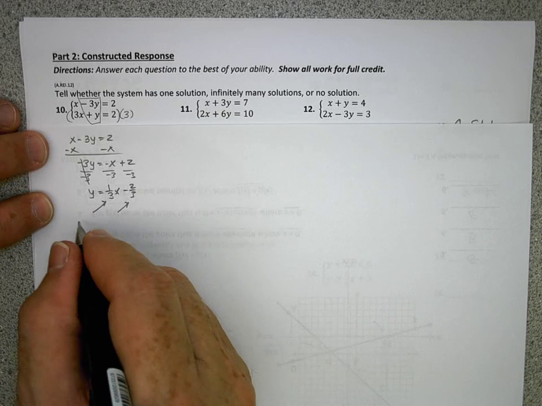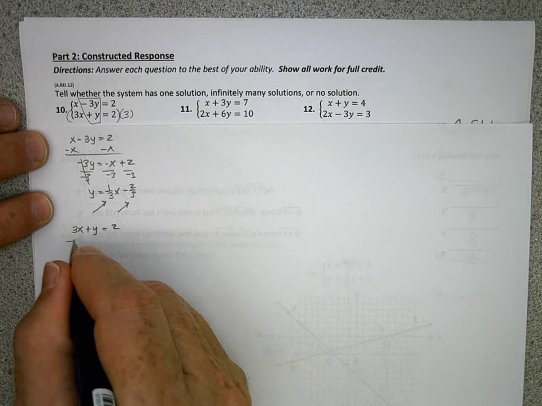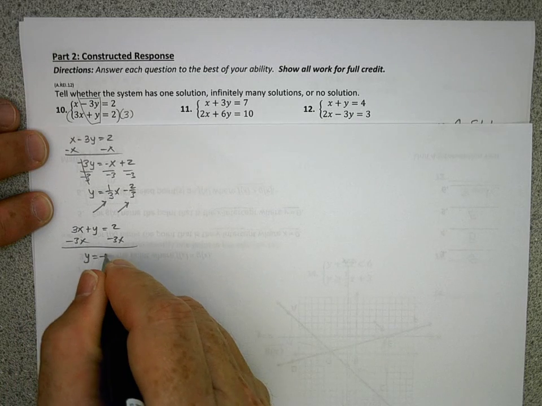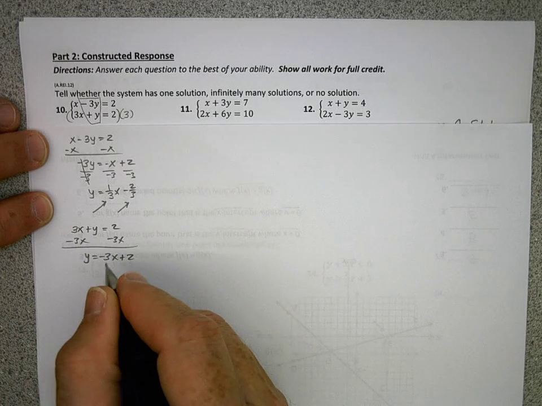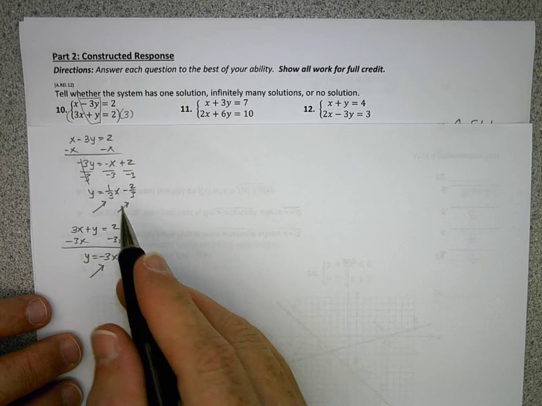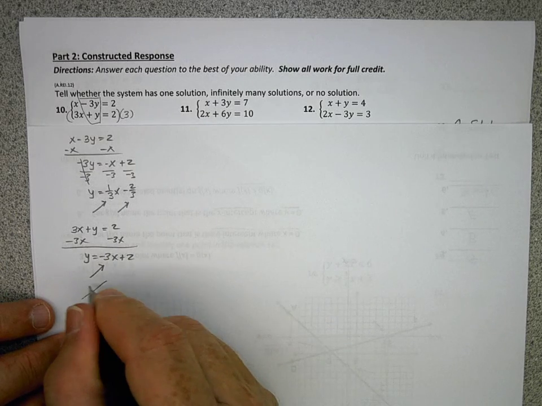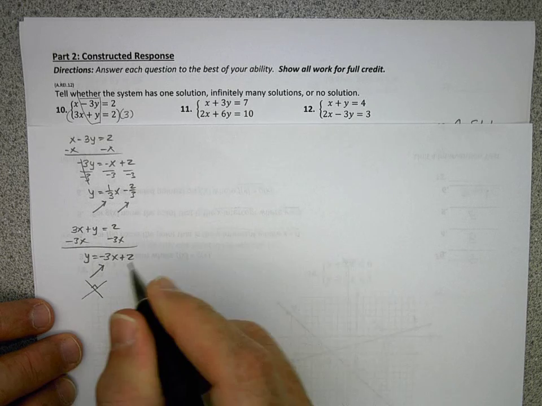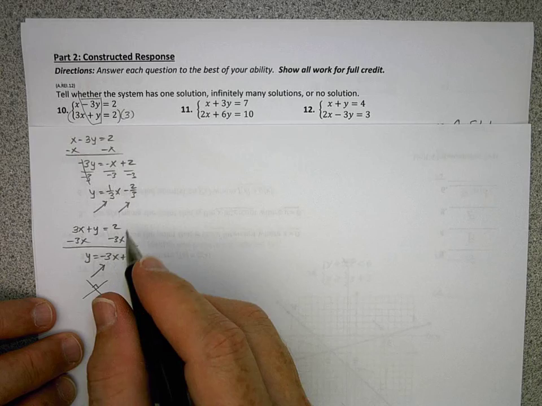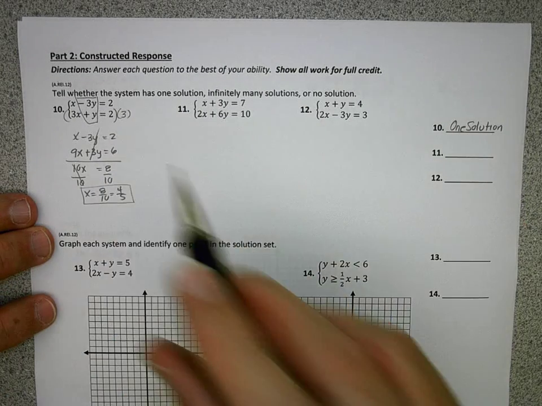Now let's compare the other problem. 3x plus y equals 2. Subtract 3x from both sides. We get y equals minus 3x plus 2. Notice my slope here is negative 3, and that slope was 1/3. These would actually be opposite reciprocals, which means these two lines are perpendicular. So that means because they're perpendicular, they're going to cross someplace. And so, as we said, there is one solution to this system.